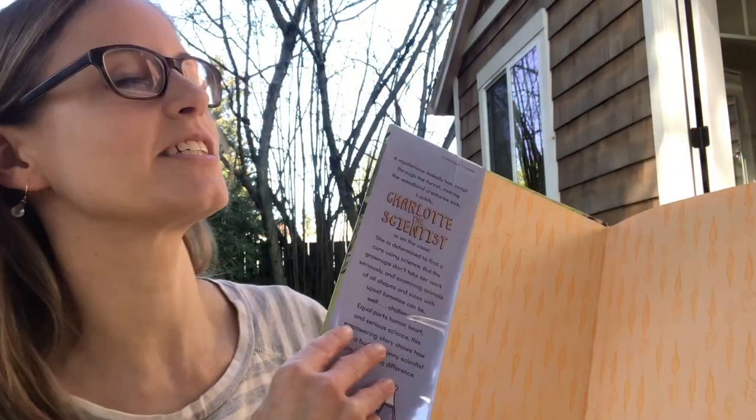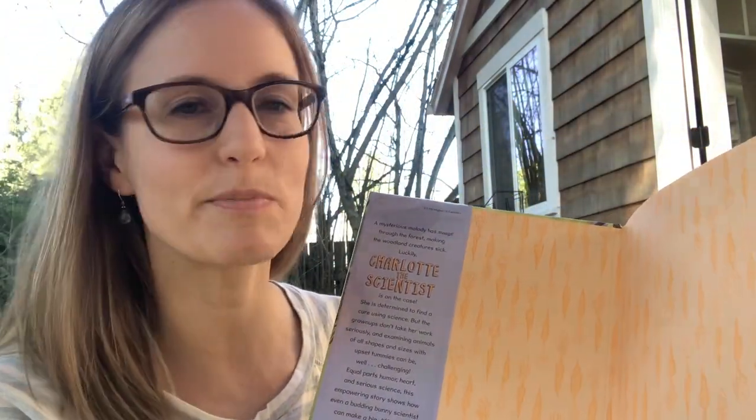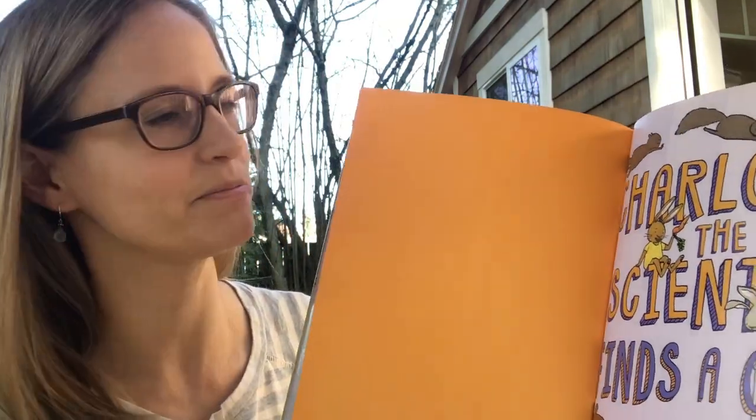Just like a lot of us are spending a lot of time at home with our families trying to stay safe, and we've been hearing the word quarantine a lot, that vocabulary word comes up in this book, and you'll see where the patients are in quarantine in the book. So let's see what Charlotte has for us today in this special story, and let's see how she finds a cure.